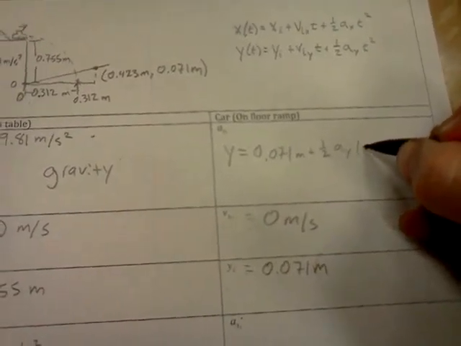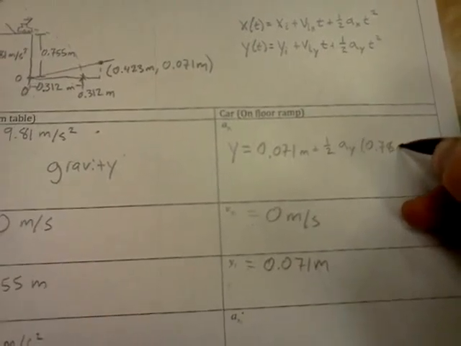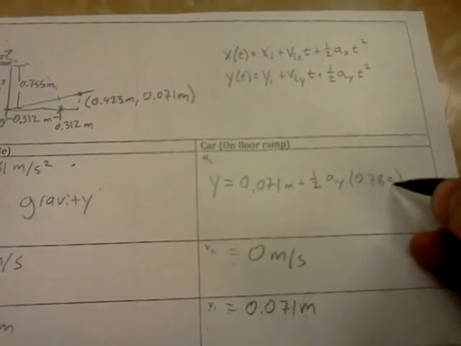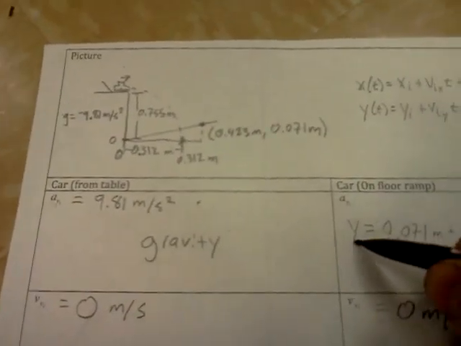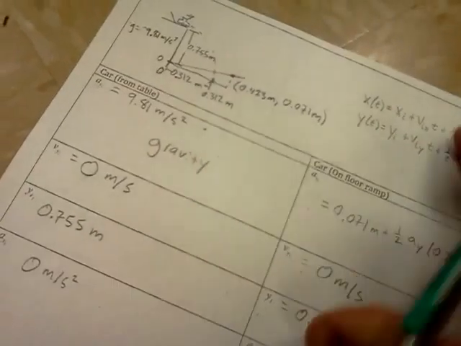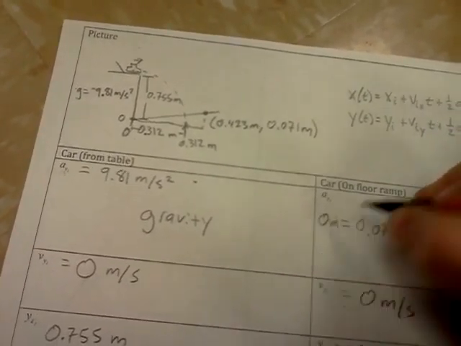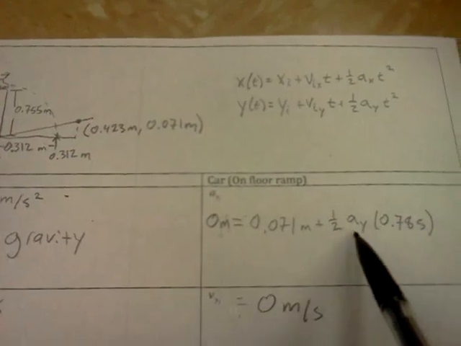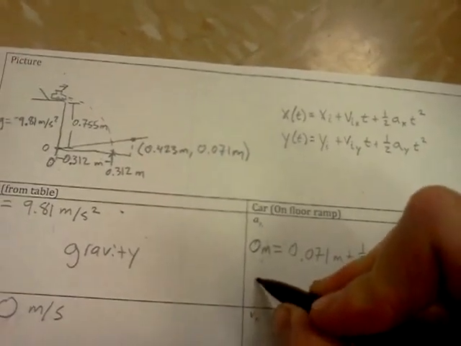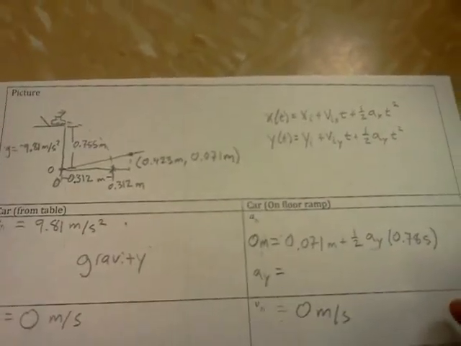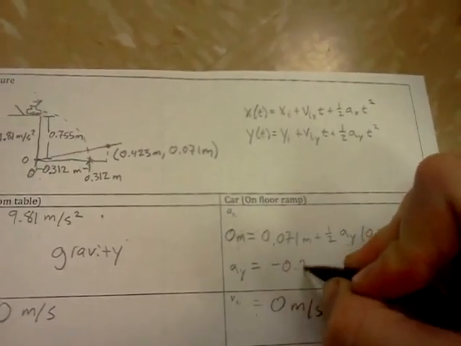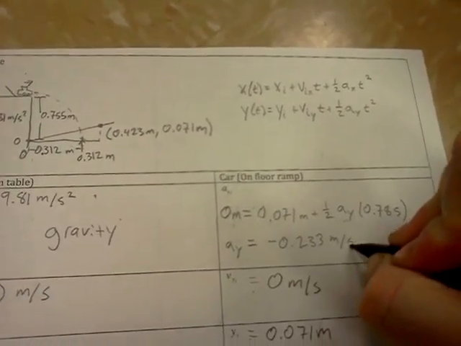And I know that my time is 0.78 seconds. The reason I let it go all the way to the floor to measure this time was because I want my y position to be 0. This way I can calculate for the one variable that I have left in my equation. I'll leave the algebra to you, but when we calculate that, I end up with an acceleration of negative 0.233 meters per second squared.